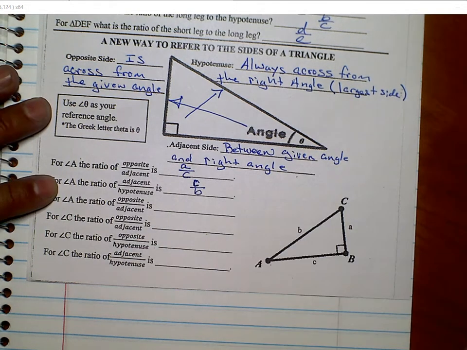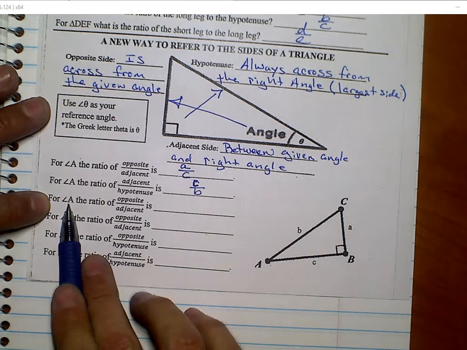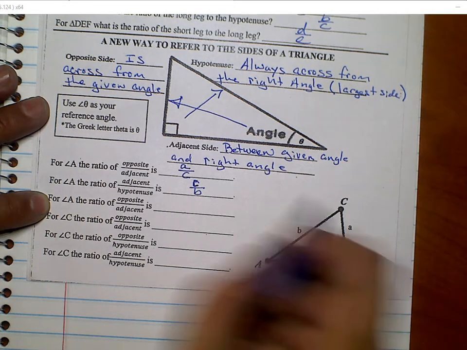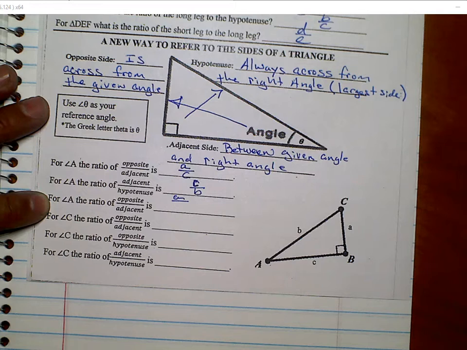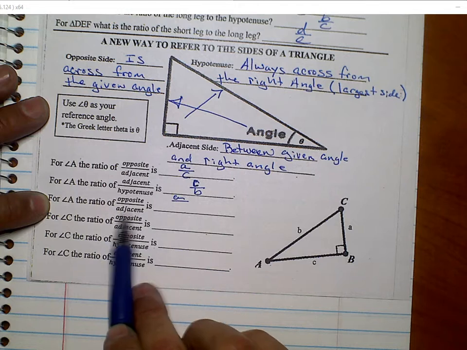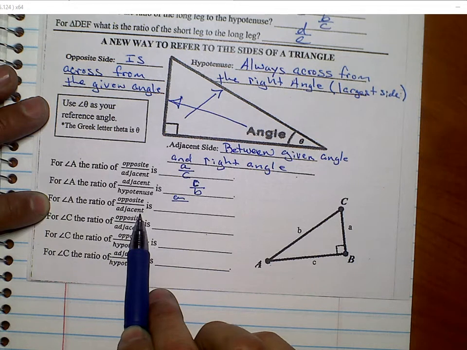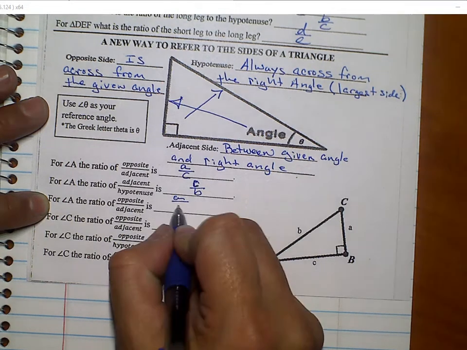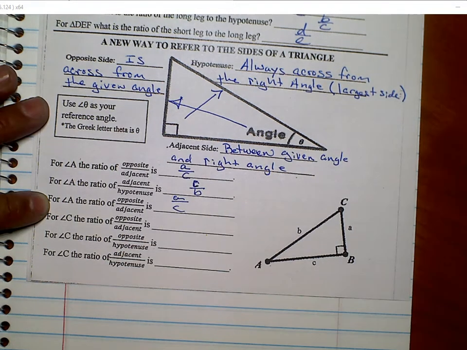Okay, for this one, here's my A, starting at A. Which one is opposite of A? Little a, very good. So little a over, which one's adjacent? Little c. It's opposite over adjacent. I know it says it twice. I did that on accident. Sorry about that. Just trying to trick you to see if you're paying attention.